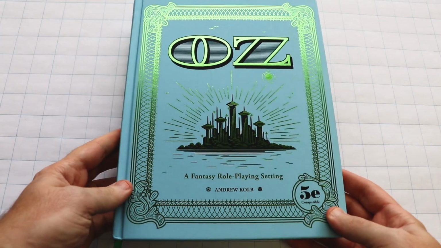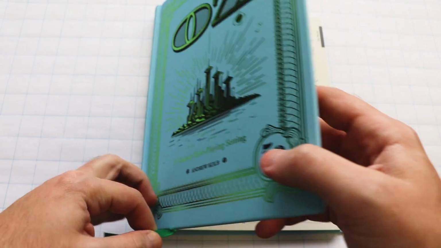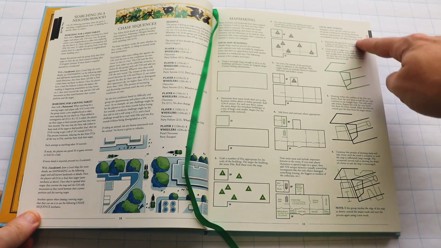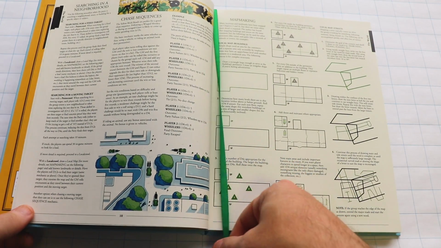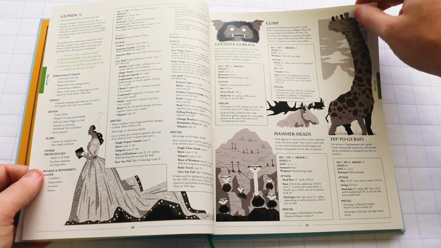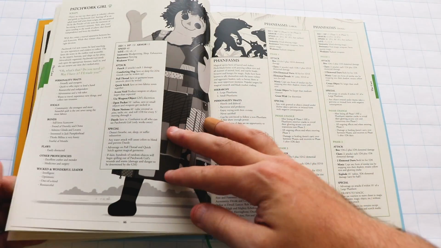So I just got this new book by Andrew Kolb called Oz, Fantasy Role-Playing Setting. And there's this one little section of the book among many, many, many helpful sections that describes this method of very, very quickly coming up with the city streets of a section of Oz.